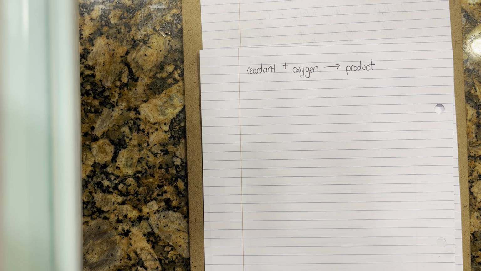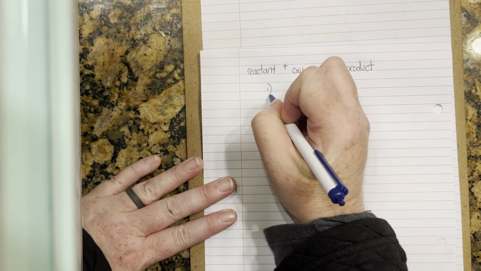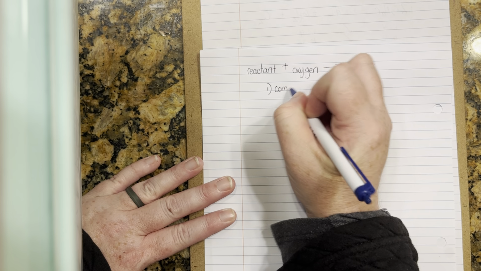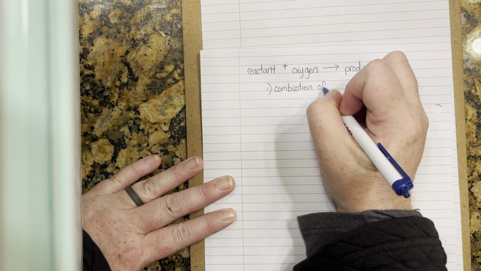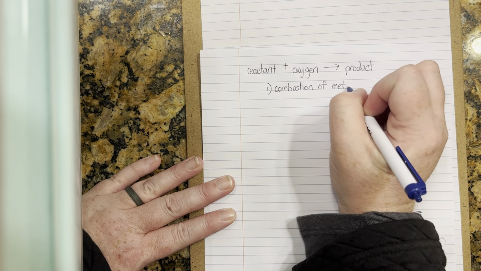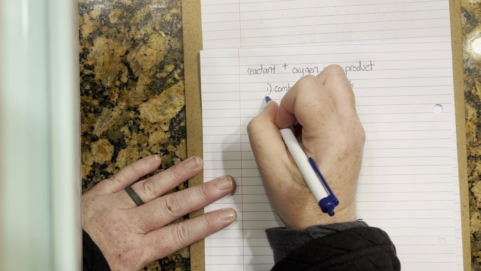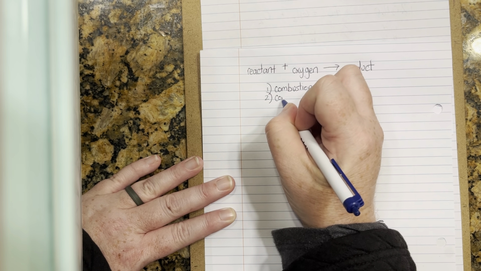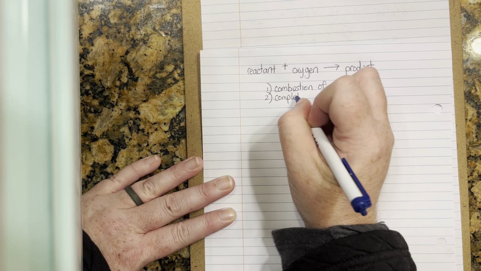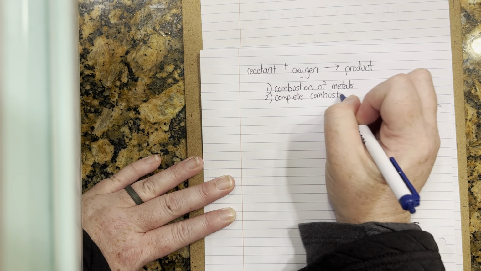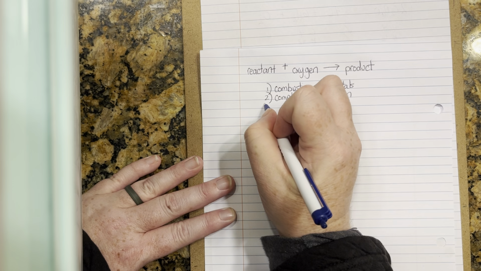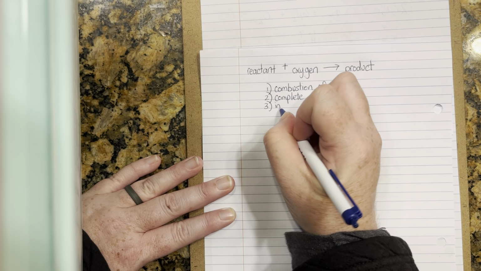Now there are different types of combustion reactions. We're going to look at 3 of them. There's combustion of metals, there's complete combustion, and the third type would be incomplete combustion.